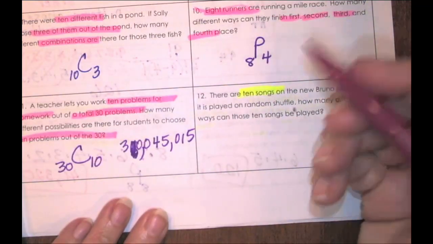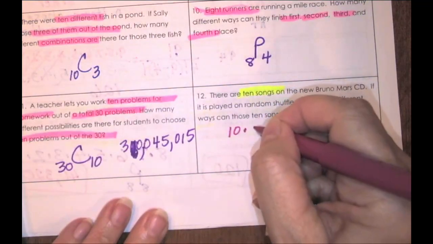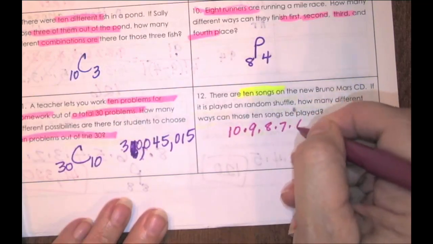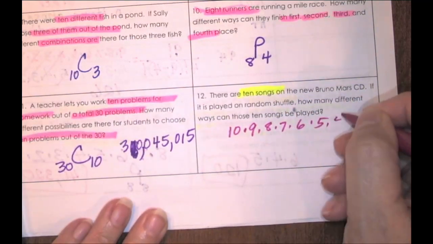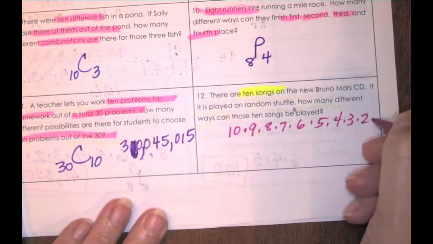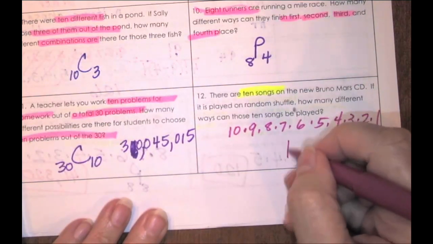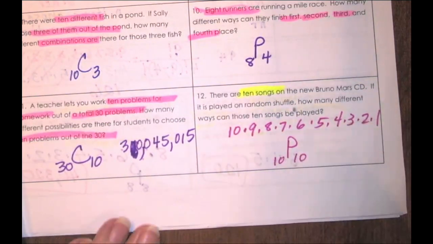So you could do it 10 factorial, basically 10 times 9 times 8 times 7 times 6 times 5 times 4 times 3 times 2 times 1. Or remember, we discovered that the permutation using 10 on both sides would work. Kind of weird. Well, all right. I'll show you that when I get back.